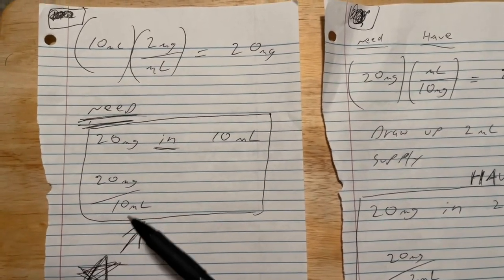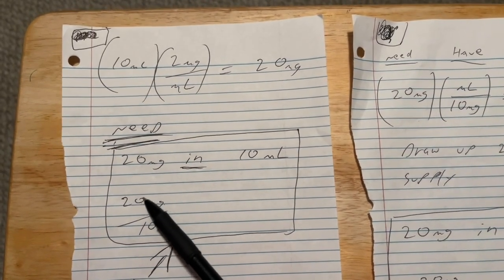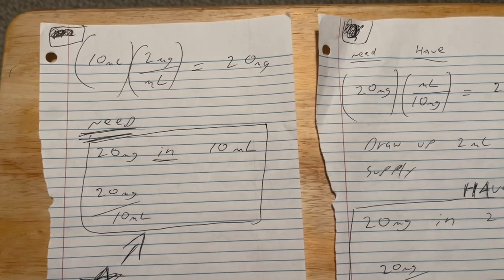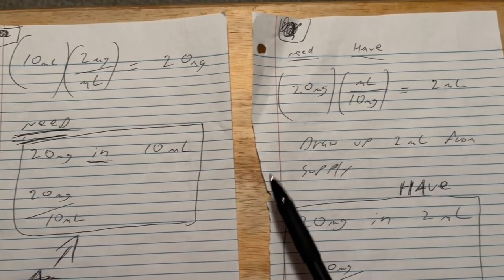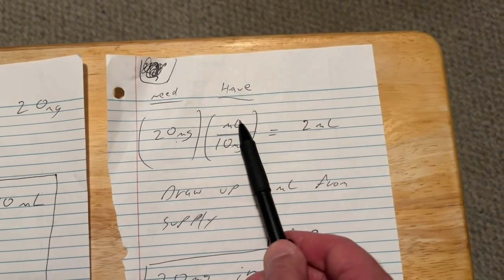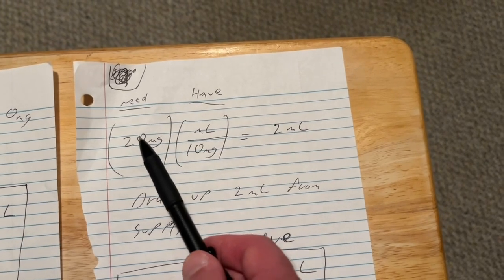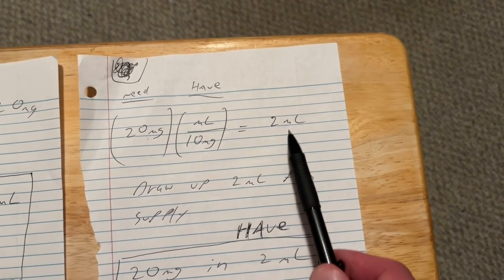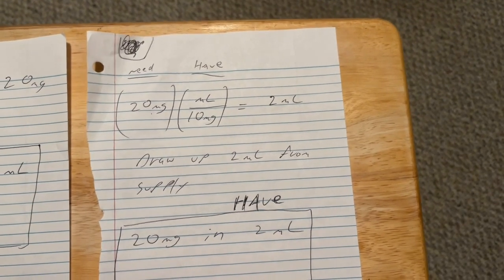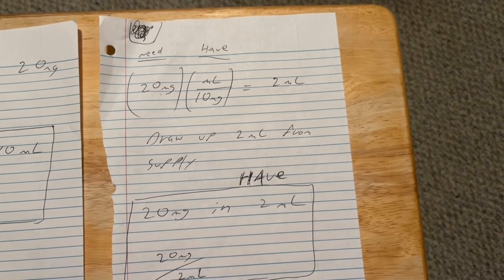Now that we know we need 20 milligrams in 10 mLs, let's just use the 20 milligrams, because that's what we need to draw up from our storage container. We need 20 milligrams. We have 10 mgs per mL in storage. The mgs will cancel. You're left with 2 milliliters. That's what you need to draw up. So you need to draw up 2 milliliters from your supply tank or supply jug or whatever.